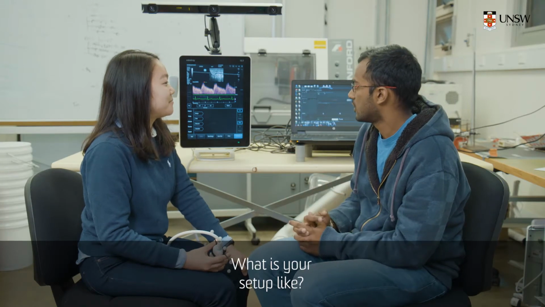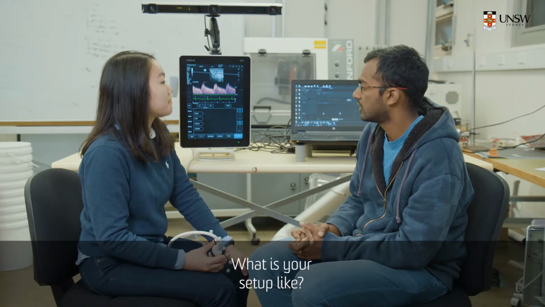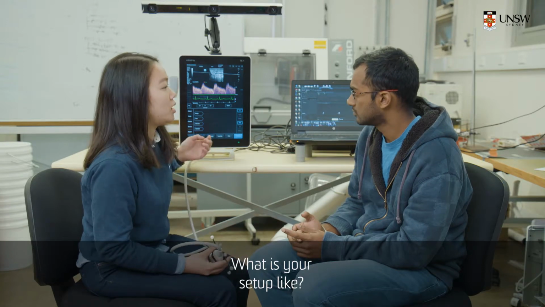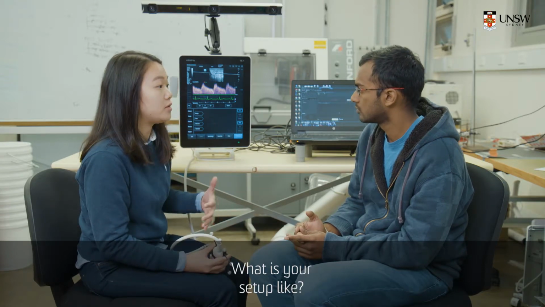Okay, cool. What is all this equipment? What do you use it for? Yeah, so this is the system that we bring up to the hospital every week to get patients scanned.